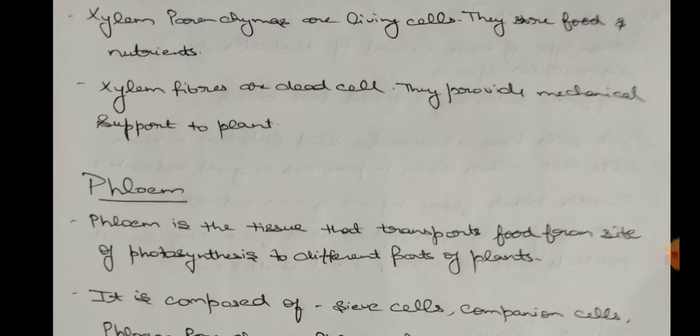Tracheids are long elongated cells with tapered ending, dead, and transport water through pits. Vessels are pipe-like, also dead, with lignified cell walls. Xylem parenchyma are living and store food and nutrients. Xylem fibers are dead cells that provide mechanical support to the plant.